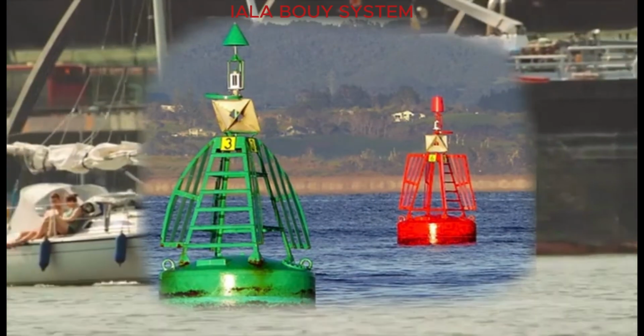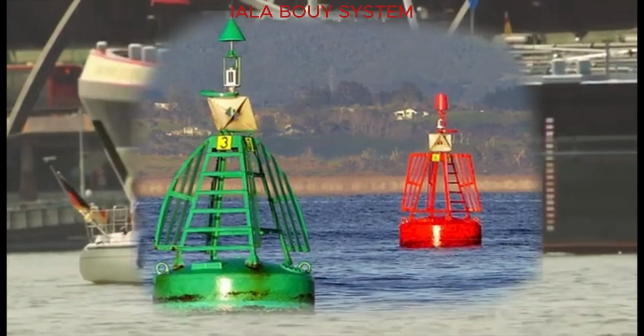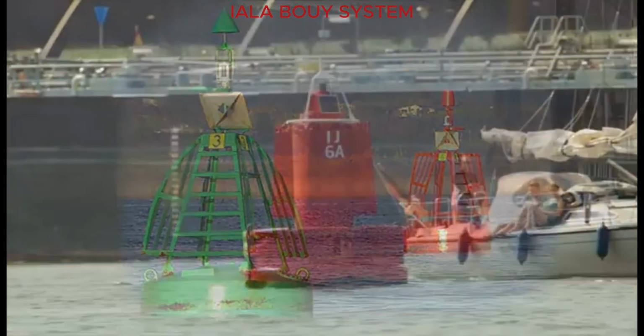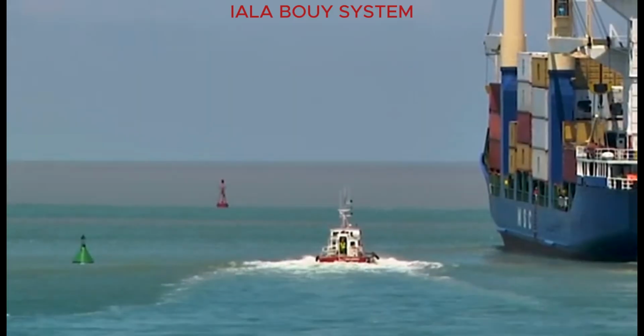Let's try to figure out today why the lateral buoys have a square top mark on the port side and a triangular top mark on the starboard side. Or, more correctly, a cylinder and a cone.